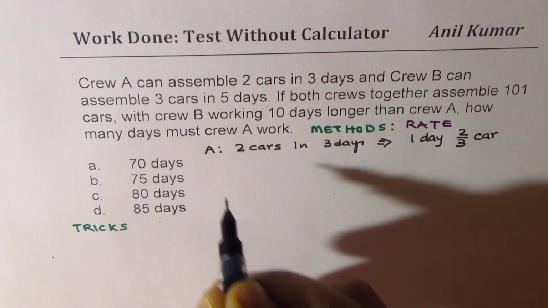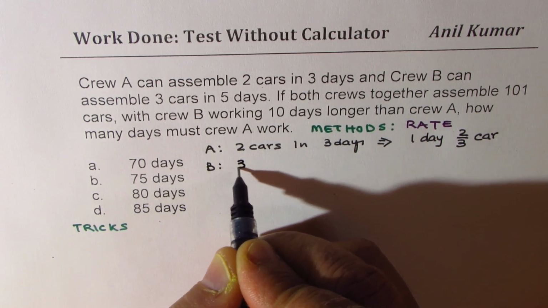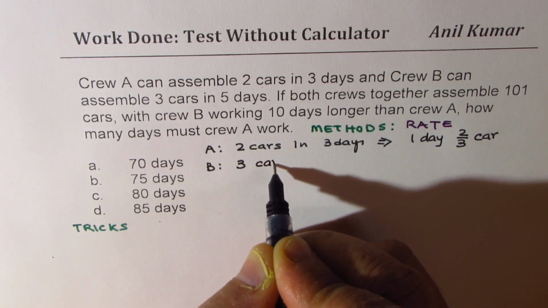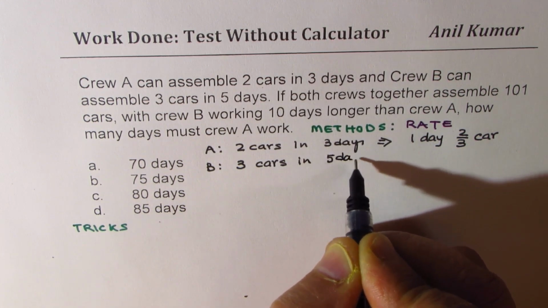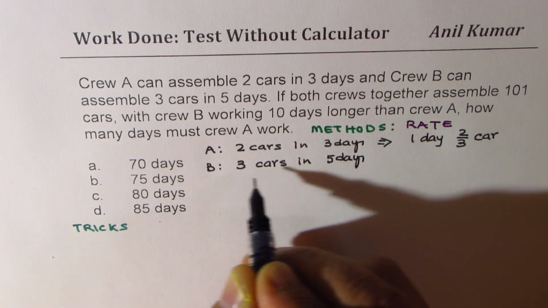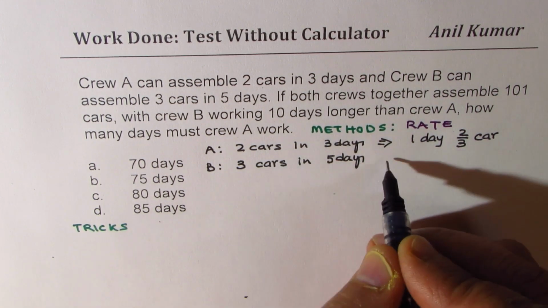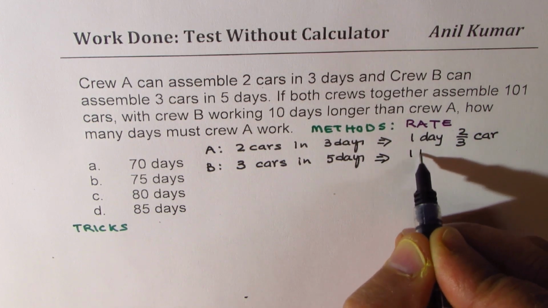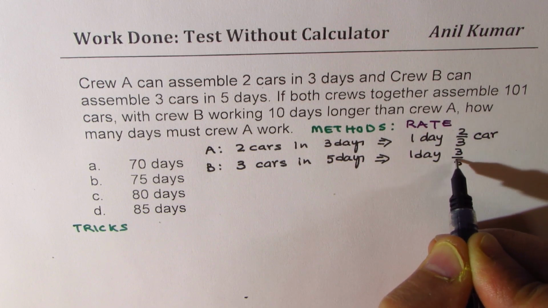Do you see that? As far as B is concerned, they could assemble 3 cars in 5 days. So in 5 days, 3 cars. In 1 day, less than 3. 3 divided by 5. So in 1 day, they could do 3/5 of a car.